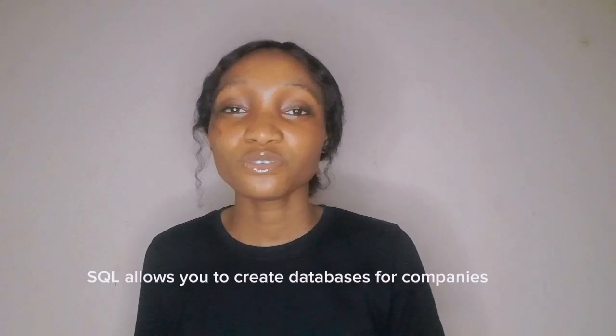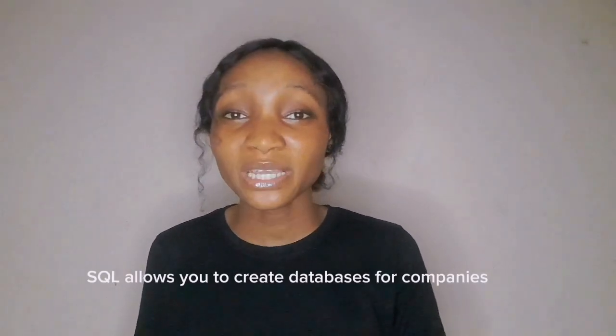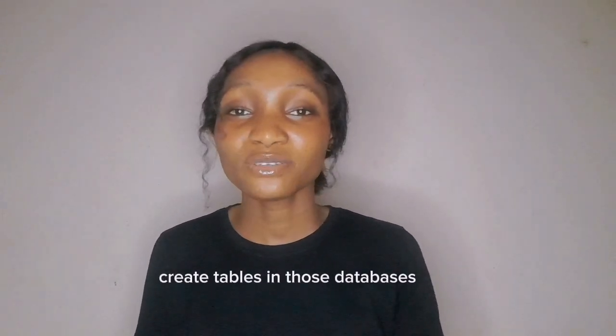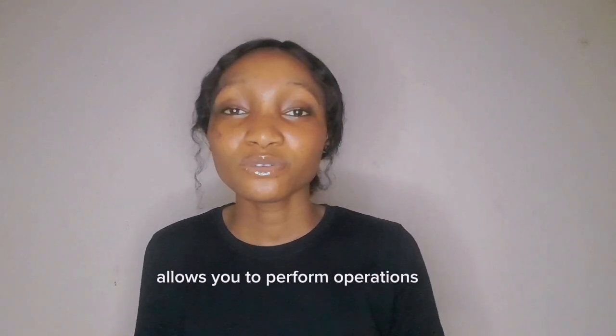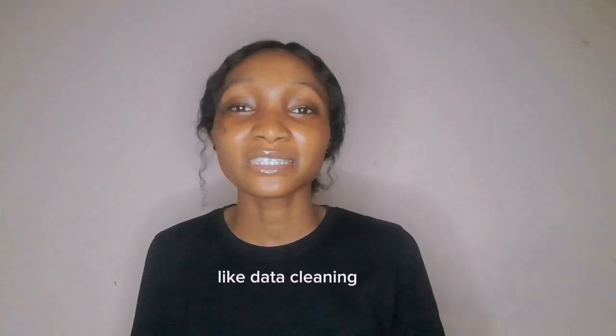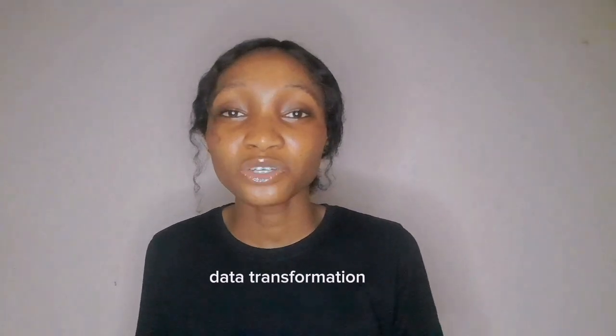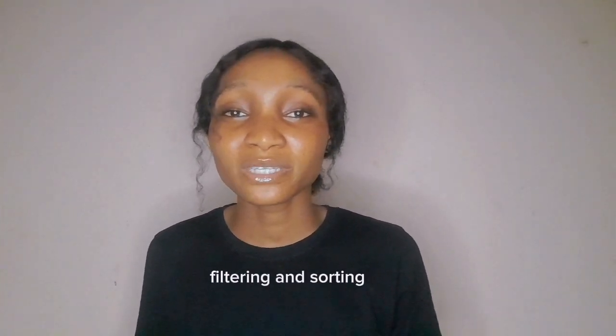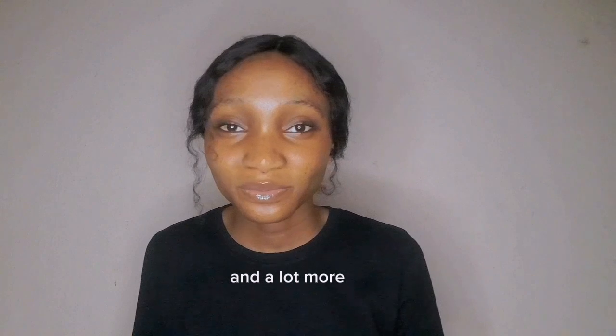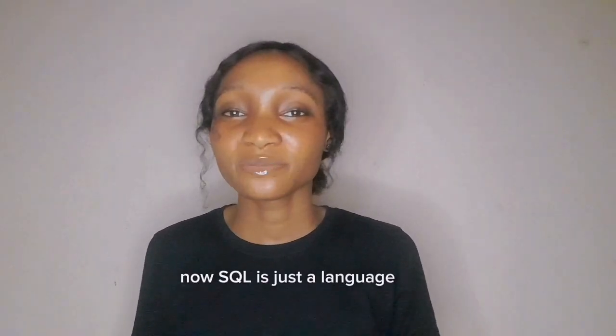SQL allows you to create databases for companies, create tables in those databases, and perform operations like data cleaning, data transformation, filtering and sorting, and a lot more. Now, SQL is just a language.